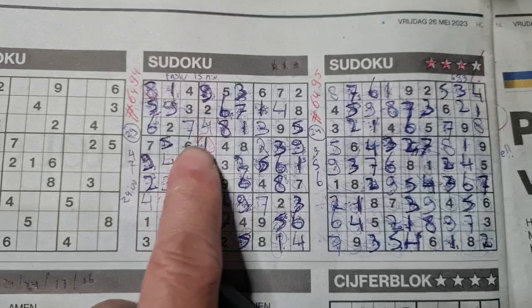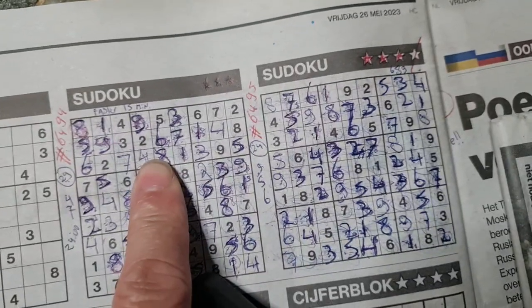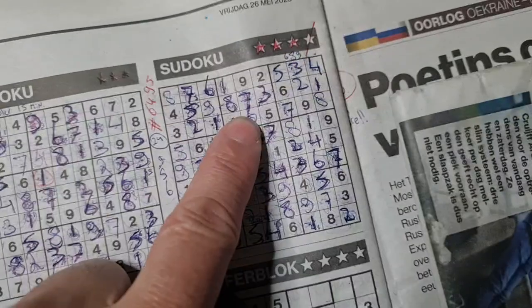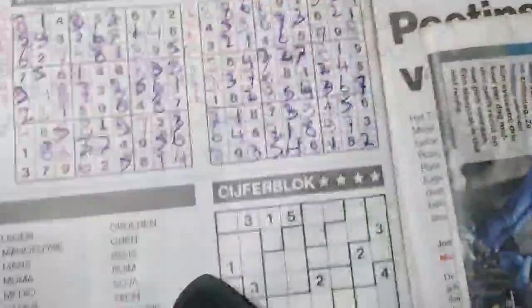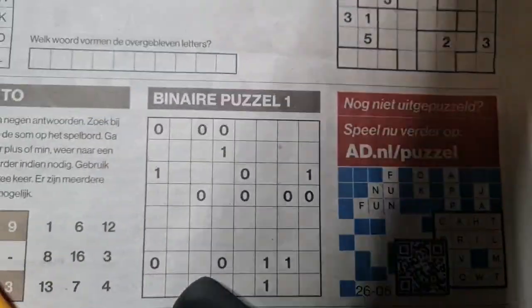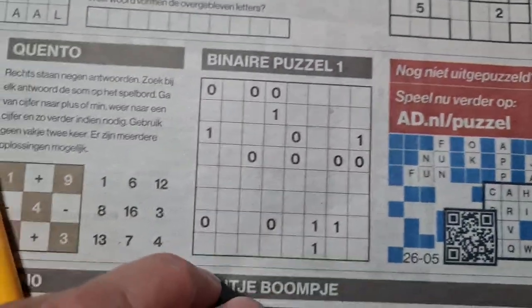I've already solved two puzzles: the 1-star Sudoku, well, it seems this one is 3 stars, and a 4-star Sudoku. So two puzzles are left, the tectonic with 4 stars and the binary puzzle. It's time for binary time, yes.